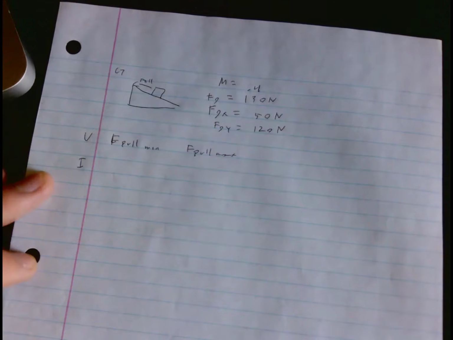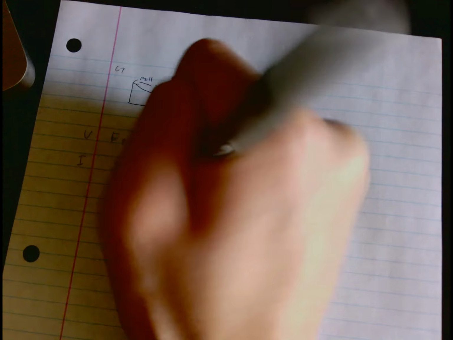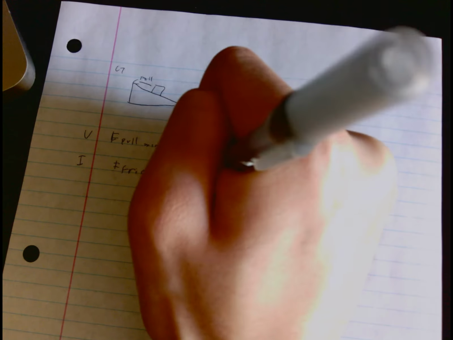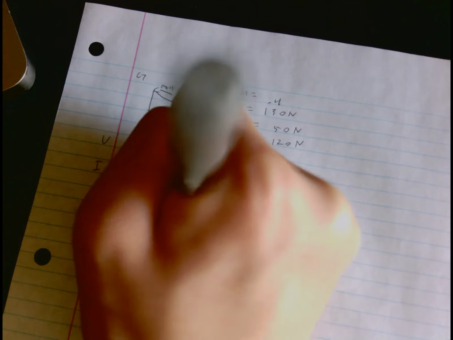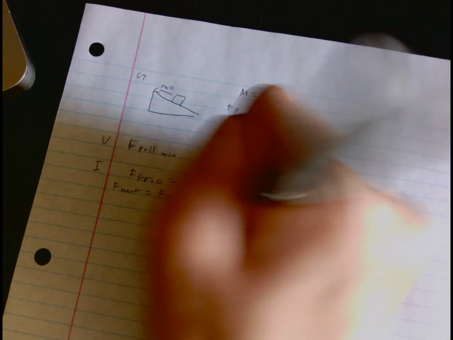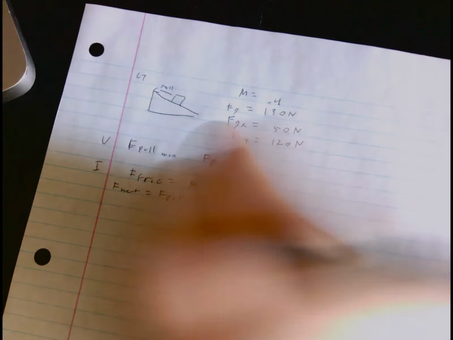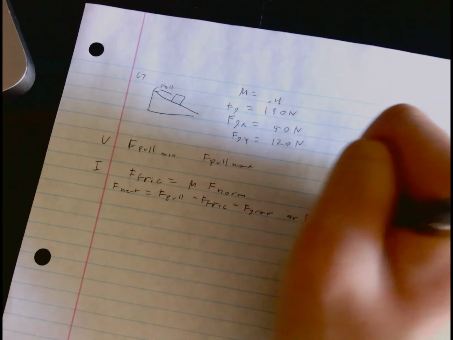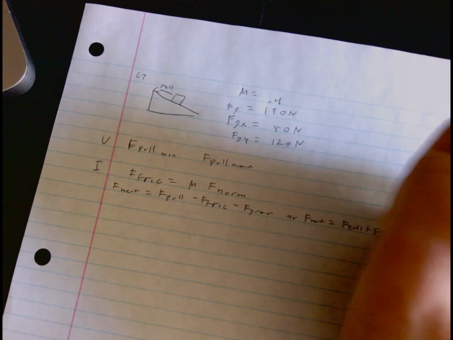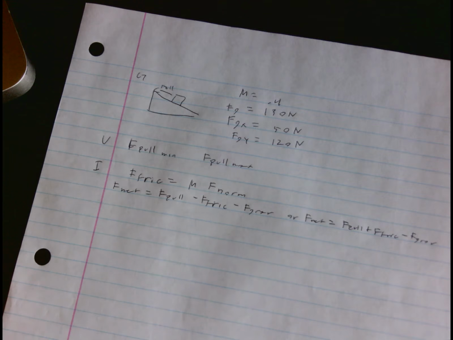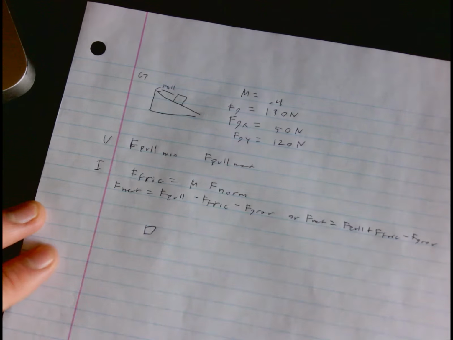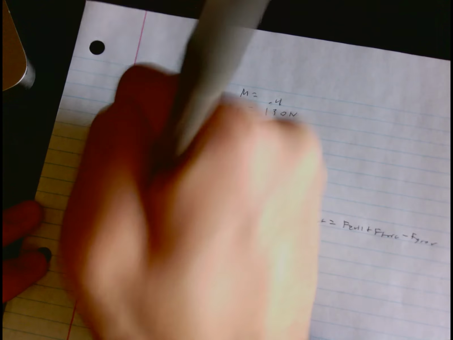The important concepts to remember when solving this is that F friction is equal to the coefficient of friction times the normal force, and that in this case F net is equal to F pull minus F friction minus F gravity, or F net is equal to F pull plus F friction minus F gravity. The reason why I can set it up like this is because for the minimum and maximum cases, there are two cases.